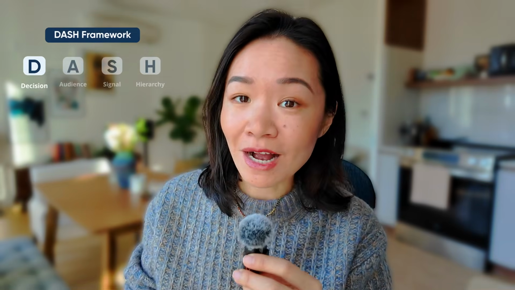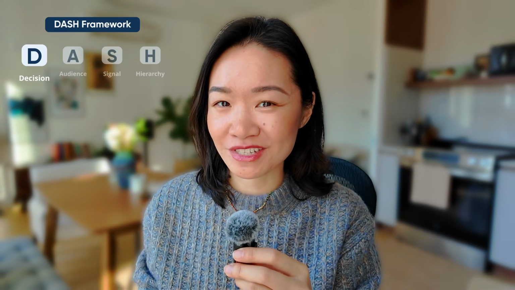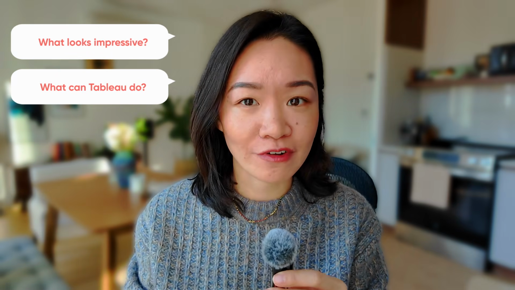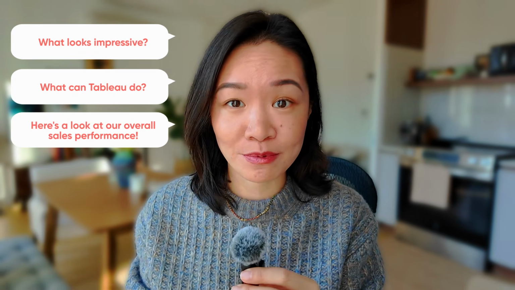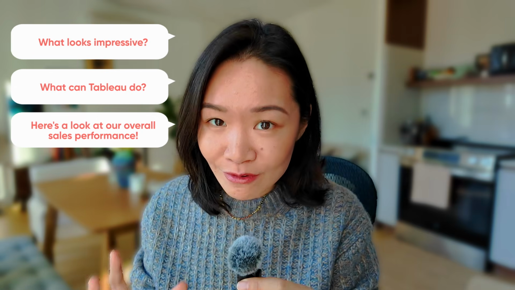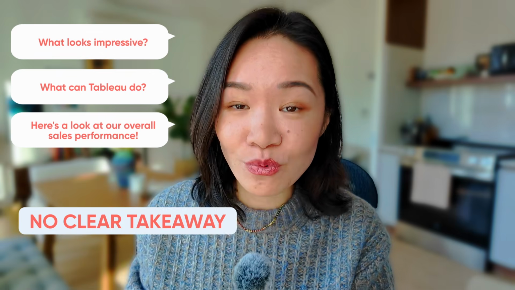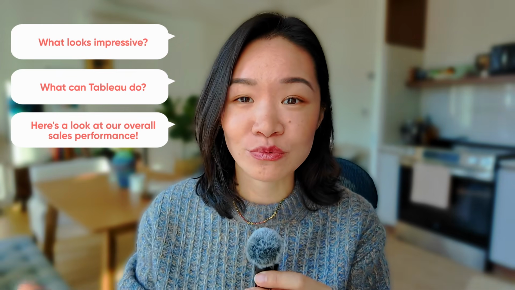Now, when it comes to decision, you don't want to start with questions like what looks impressive or what can Tableau do? That usually results in bad framing, like here's a look at our overall sales performance with some nice charts. And that results in having lots of visualizations with no clear takeaway. Instead, you want to start with the decision that this dashboard will actually influence.